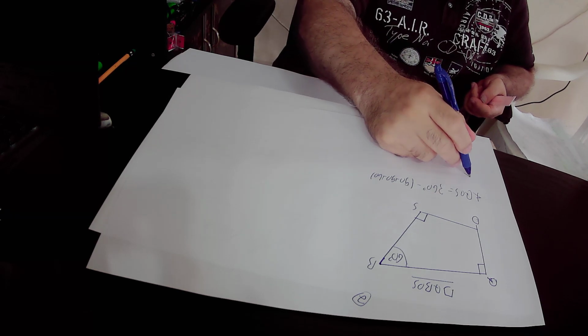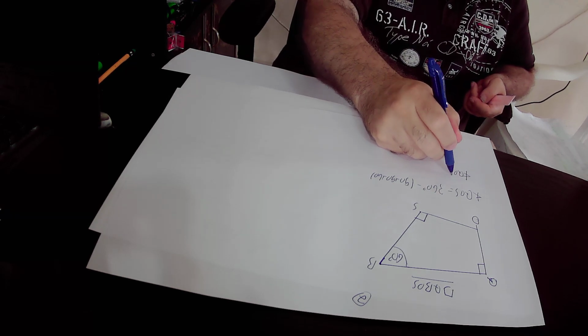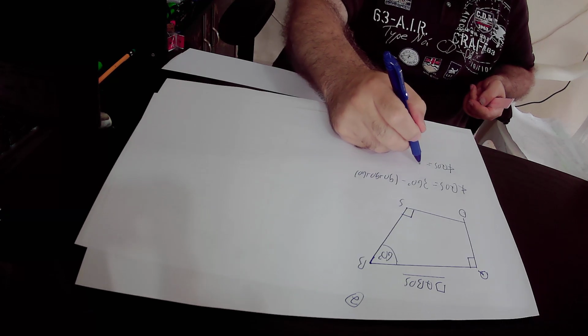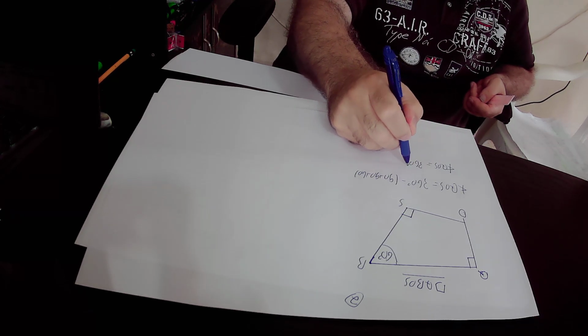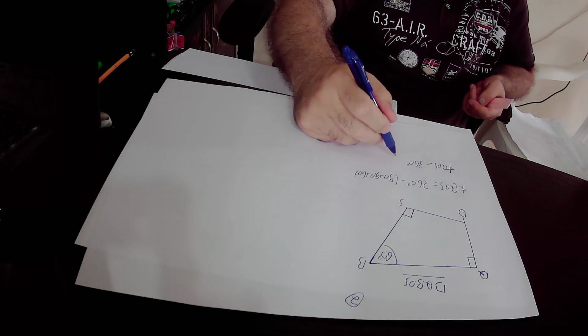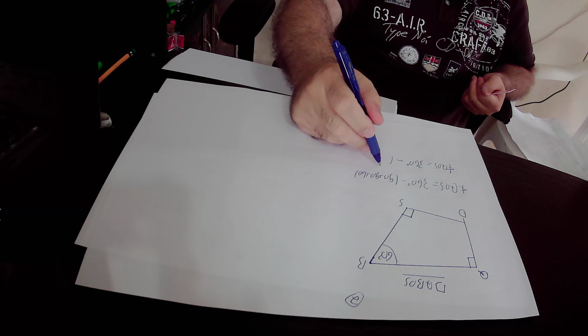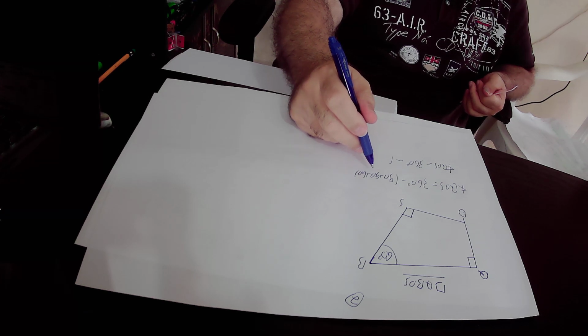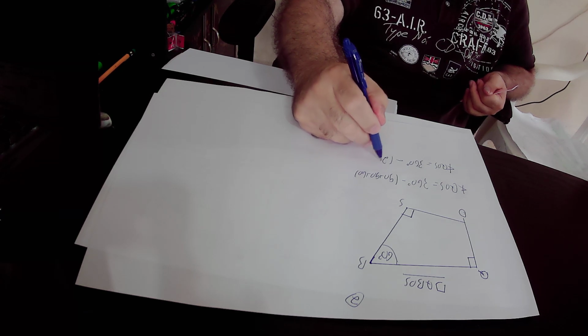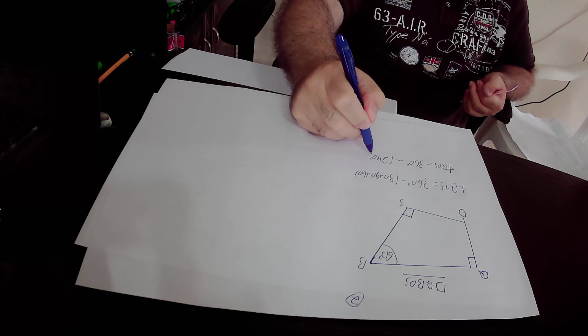So the missing angle QOS equals 360 degrees minus, 90 degrees plus 90 degrees is 180 degrees, and 180 degrees plus 60 degrees is 240 degrees.